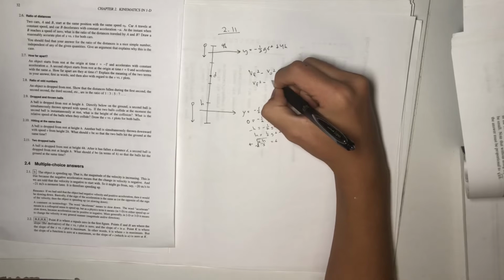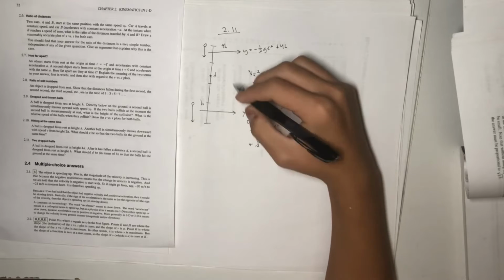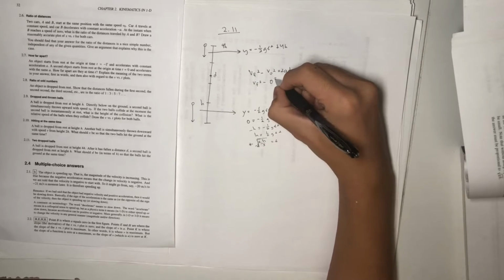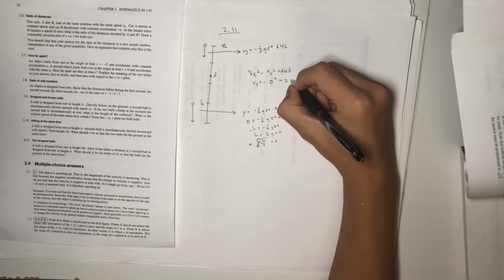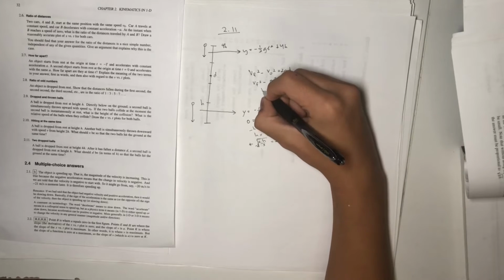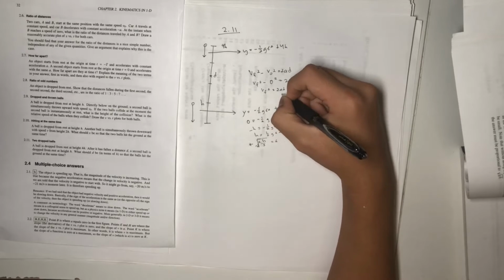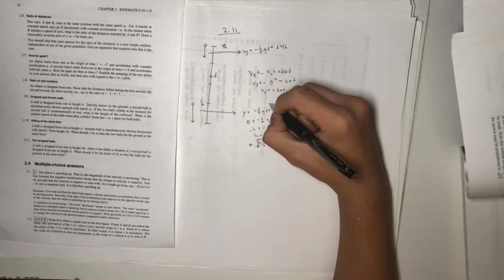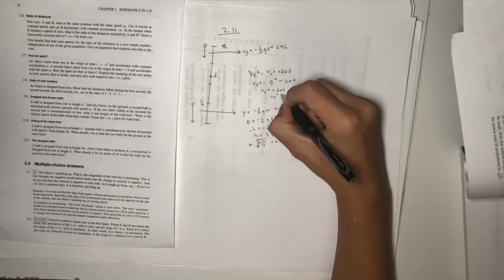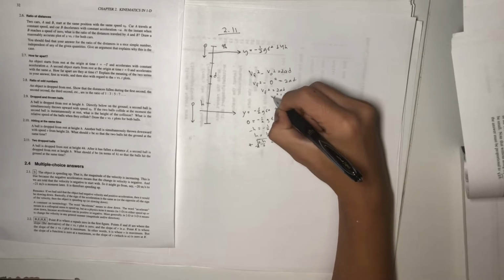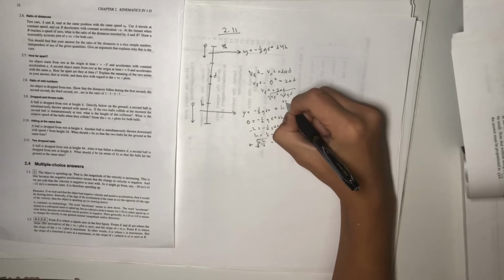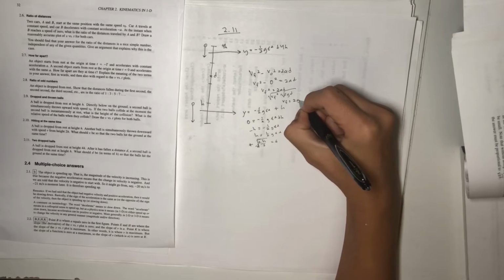But vo squared, we know it has to be 0, because both these balls are at rest. Right? So vf squared is equal to 2ad. Really, the acceleration is actually g. And if we square root, we get vf is equal to the square root of 2gd.